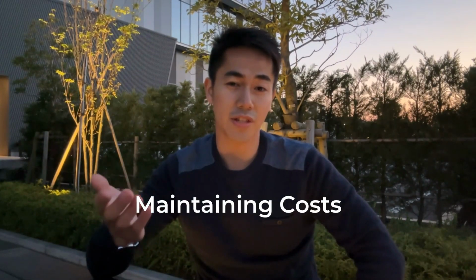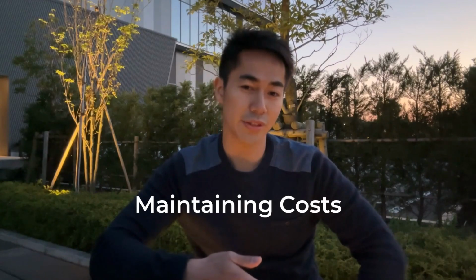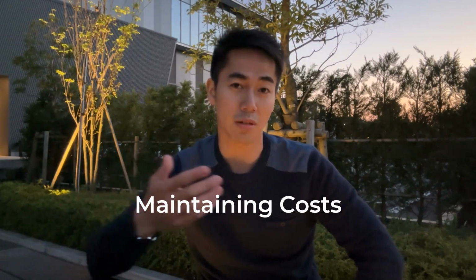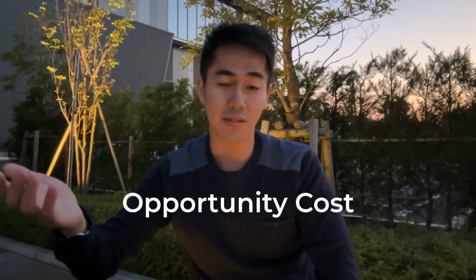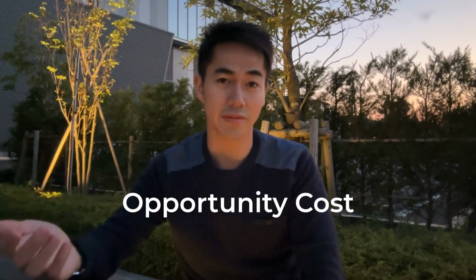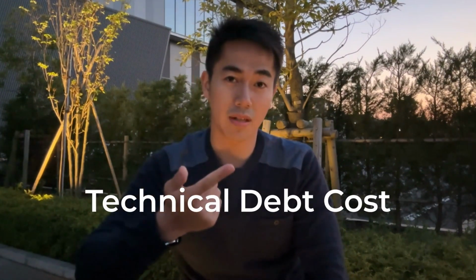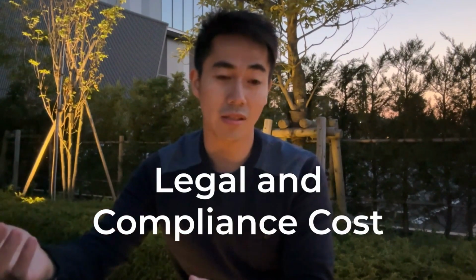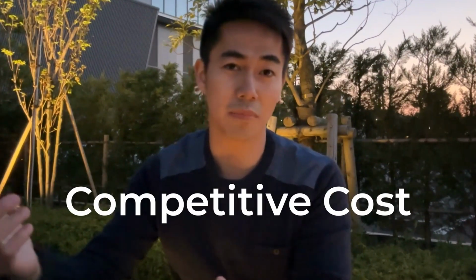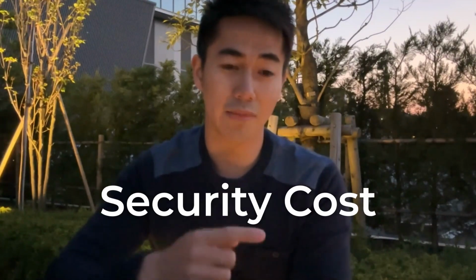Maintaining costs. Each new feature adds more complexity to your app, which can increase its maintenance cost, but also affect the app's overall performance. Opportunity costs. That's the resource that could be allocated to other projects or initiatives. Testing costs, technical debt costs, legal and compliance costs, scalability costs, analytics and user feedback costs, but also competitive costs, security costs, but also localization costs. And I can go on, so let me know in the comments if you think of other costs that are not mentioned in the video.